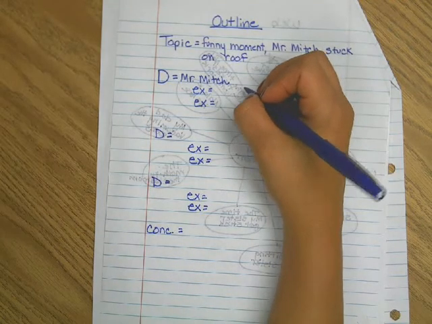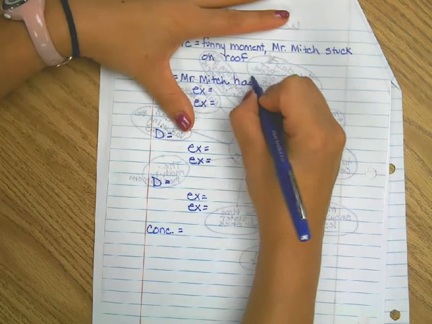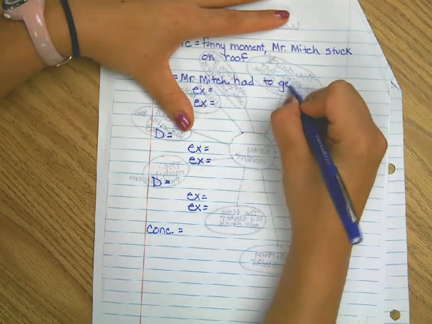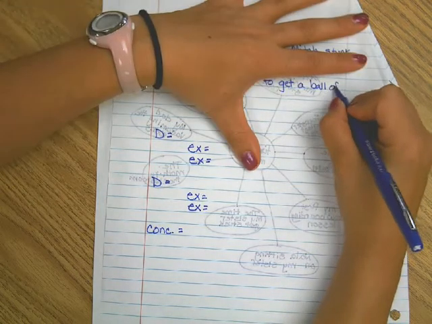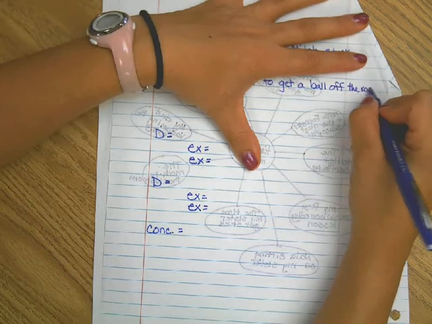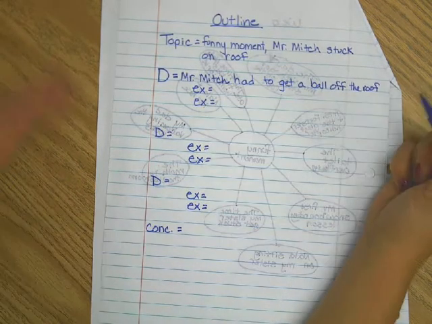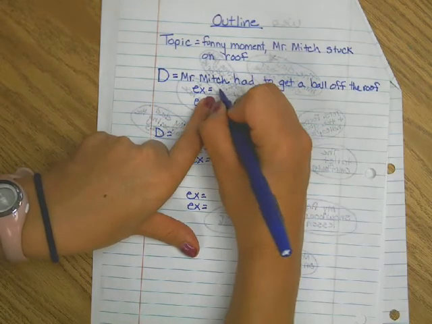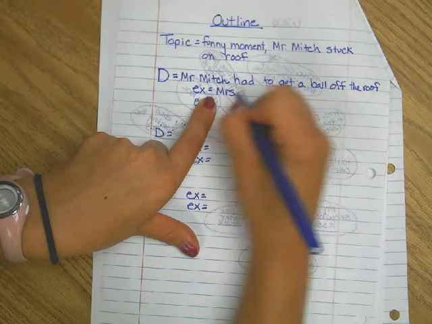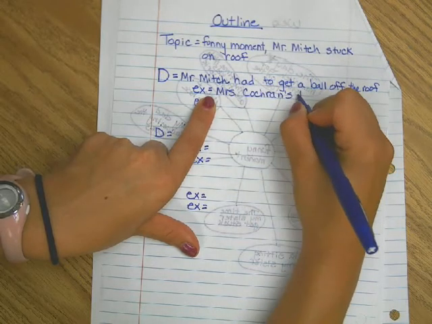Had to get a ball off the roof. Okay, these do not have to be sentences because it's our outline. So I might add for my explains, it was Mrs. Cochran's temp and he had to use a ladder.